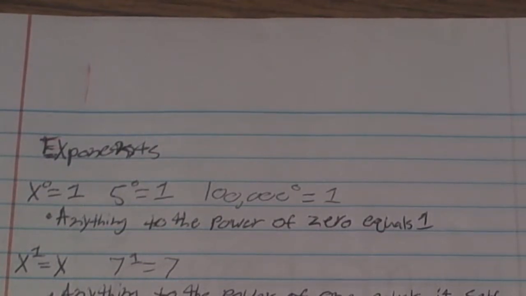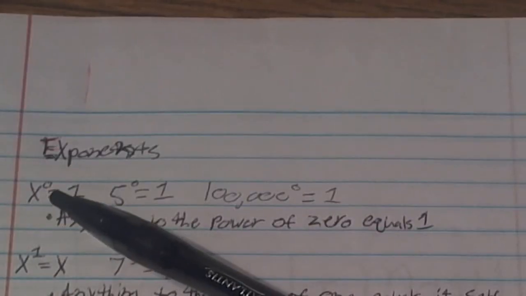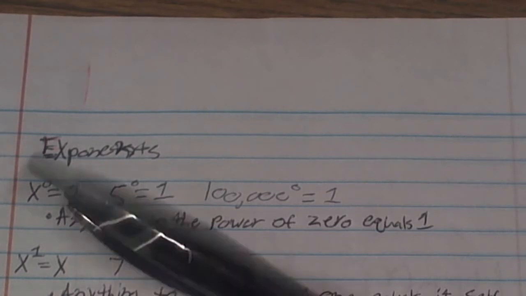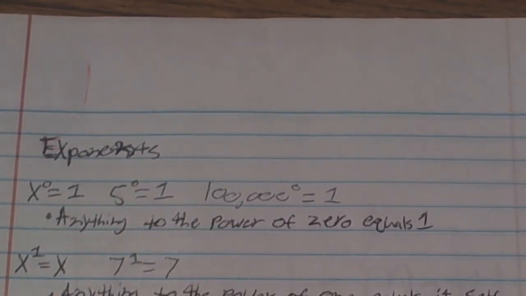So to start off, we're going to start with the exponent of 0, or the power of 0. Exponent can be interchangeable with "the power to" or "the power of", just whatever you like to say, or your teacher likes to say. So the power of 0 has a pattern, as does mostly every exponent.